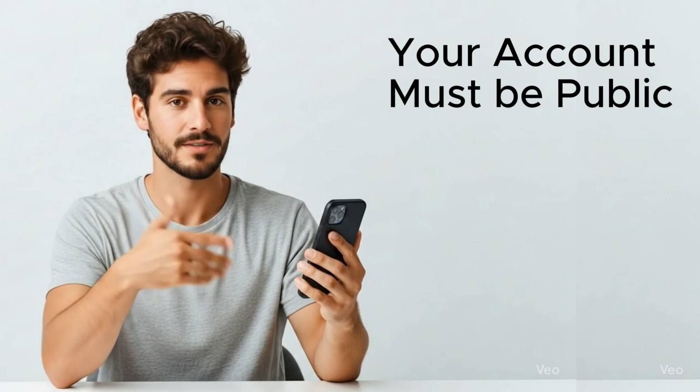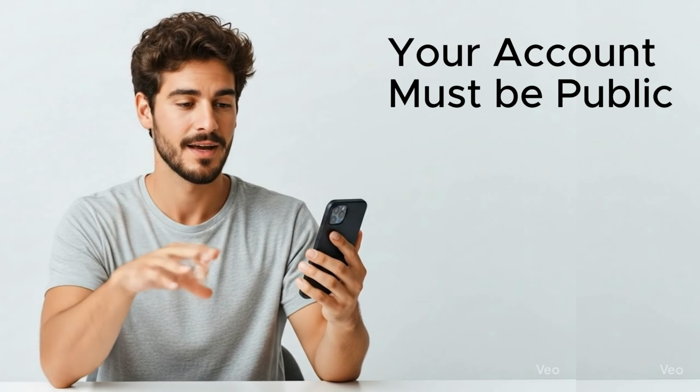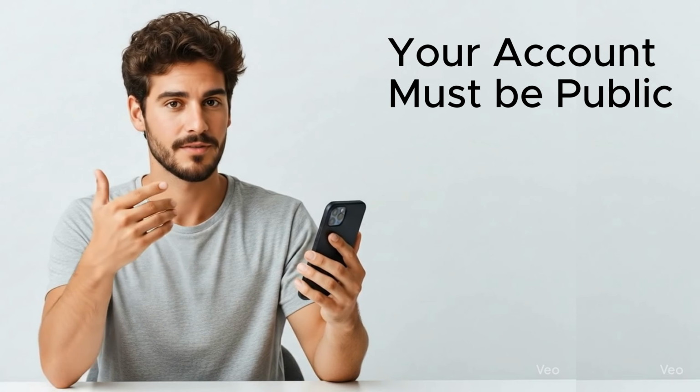Before we begin, a couple of important things to know. First, your account must be public to switch to a professional profile. If your account is currently private, this process will automatically make it public.